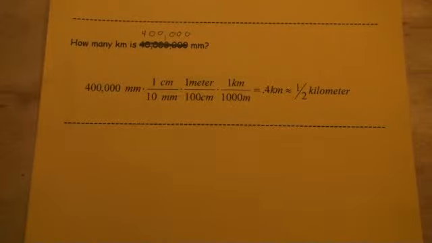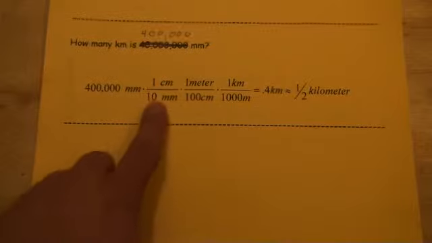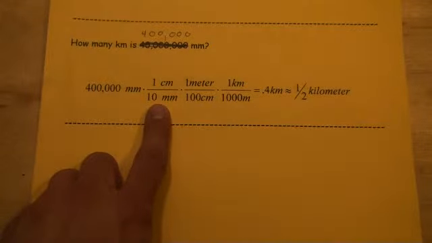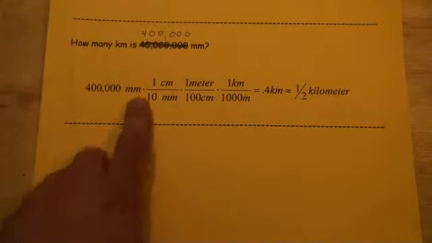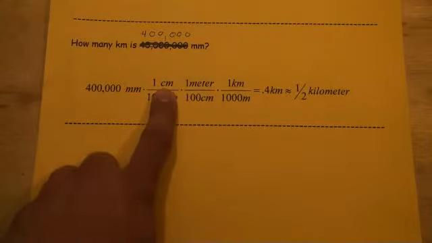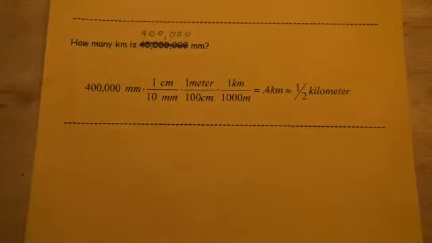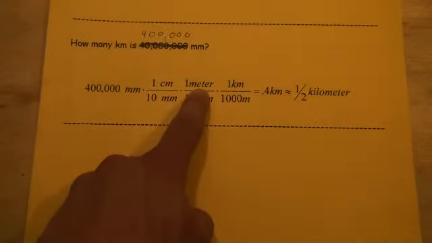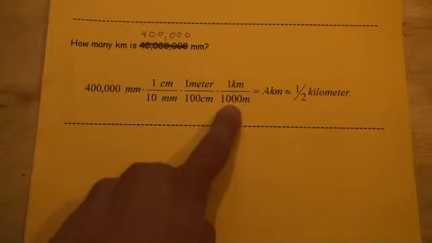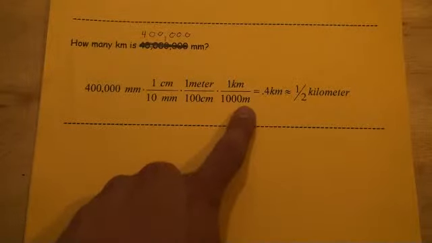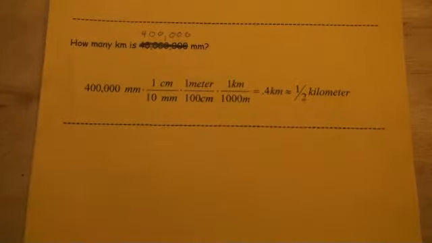Then by dividing by 100, that converts the centimeters. See, in this step, after doing this, you'll be in centimeters. Alright, so you got your centimeters there, and millimeters are going to cancel out. So then we would convert from centimeters to meters by dividing by 100, because there's 100 centimeters in a meter. So then we'll have meters, and then by dividing by 1,000, we would then have kilometers.